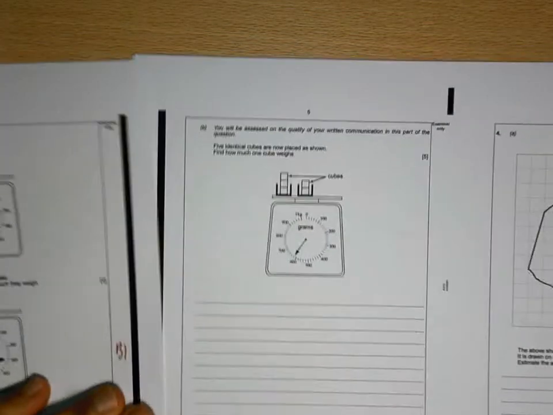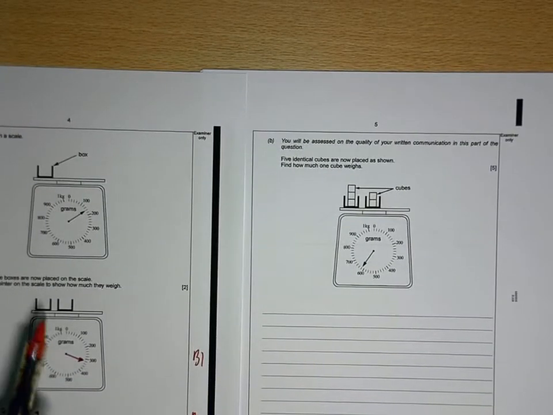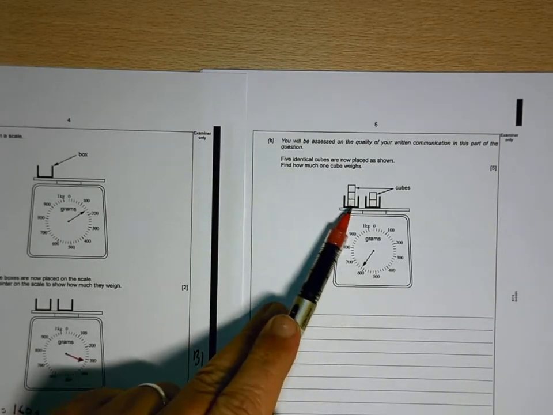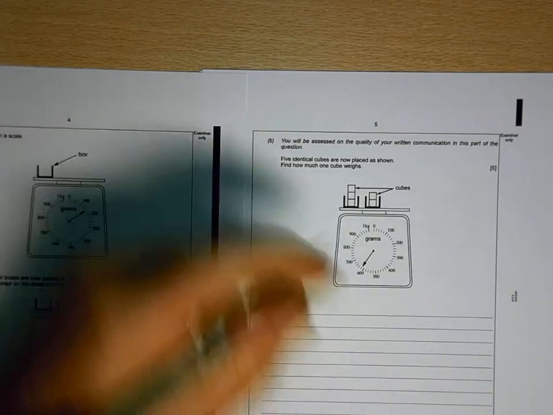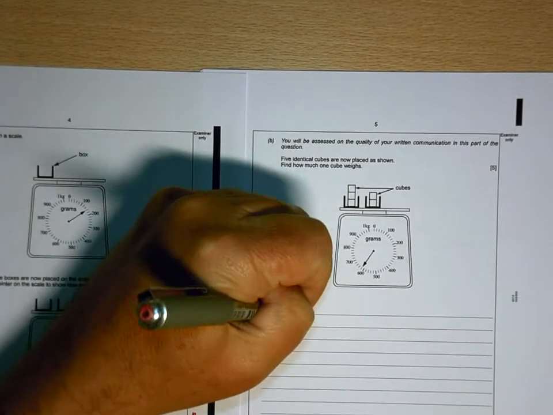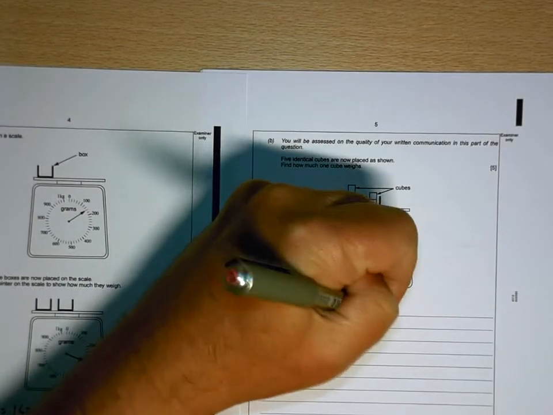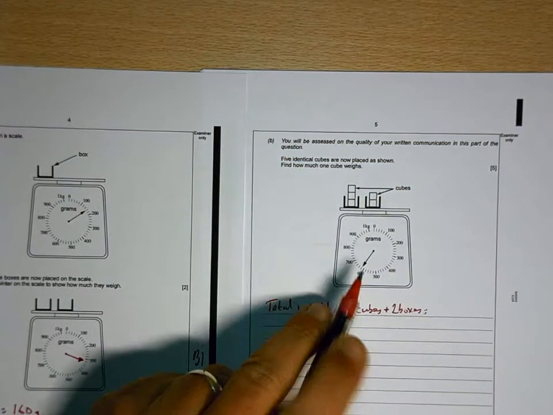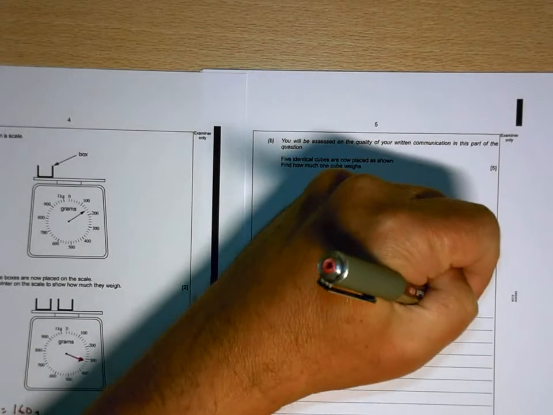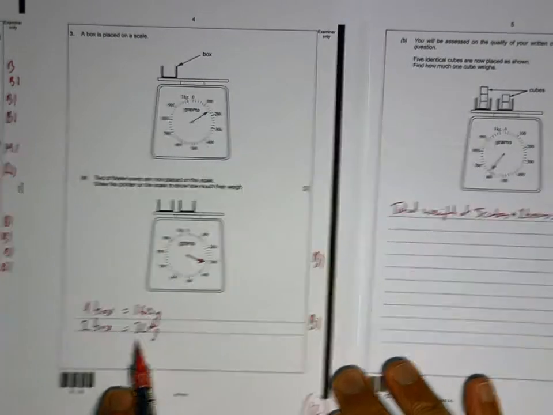Okay, then we're sticking with the scale. So what we've got here now is we've got the two boxes on the scale already, and then we've got 5 cubes put on top of that. So the total weight of the 5 cubes and the 2 boxes will be 620 grams. So now we're going to take off the weight of the 2 boxes, which we've worked out previously as 320.